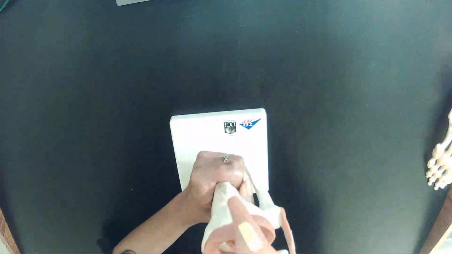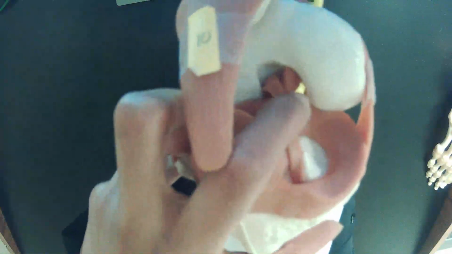So coming from the intercondylar fossa, it's going to be attaching to the front of the tibia. Hope you guys can see it. Do you see here? This is the ACL, the anterior cruciate ligament, right here, towards the front of the tibia.